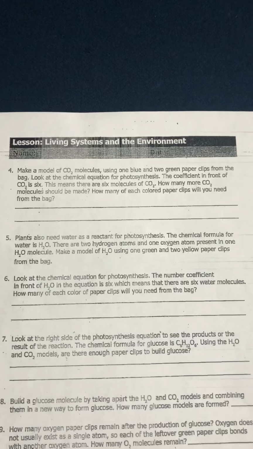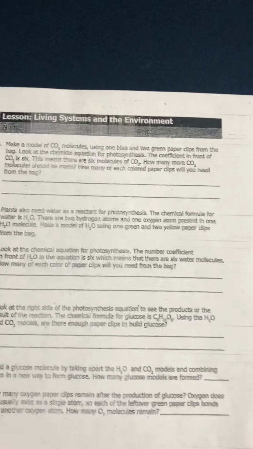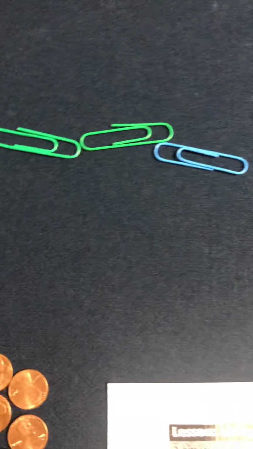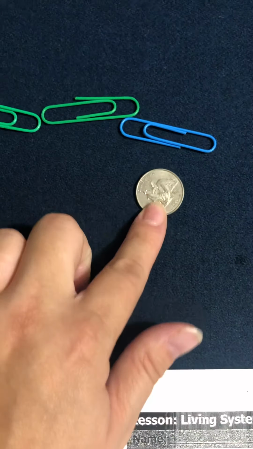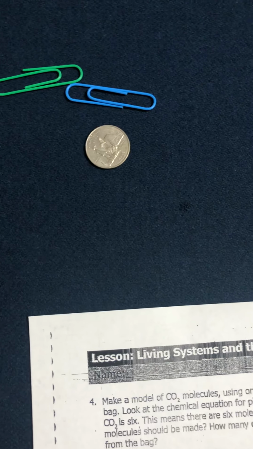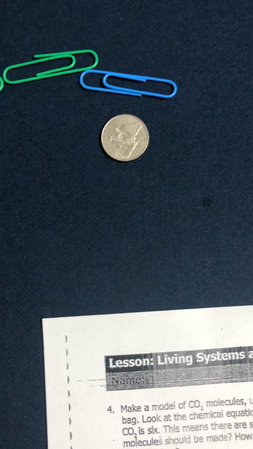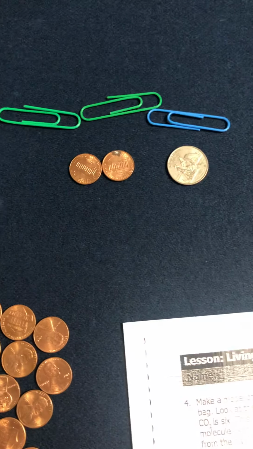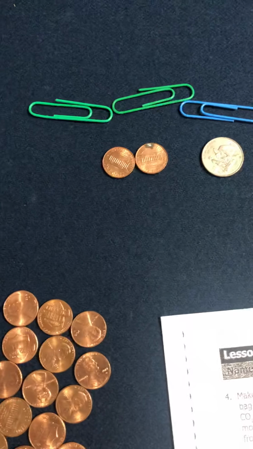It says you are going to use 1 blue and 2 green paper clips. So 1 blue and 2 green. There you go. I have a carbon dioxide model. If I don't have that, remember I'm using my quarter, and my O, or oxygen, are my pennies. So there you go. There is CO2 represented.